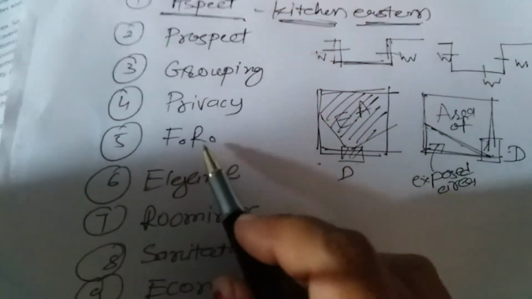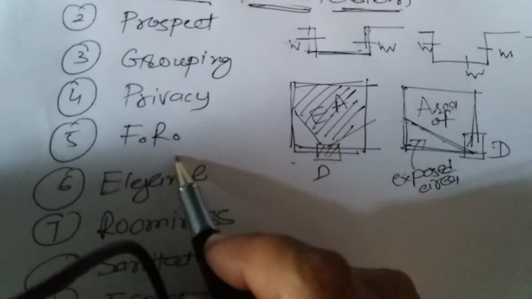Now the fifth principle is furniture requirement.